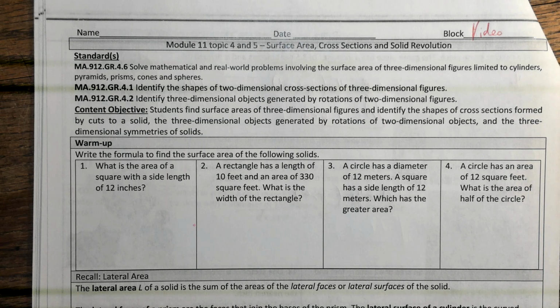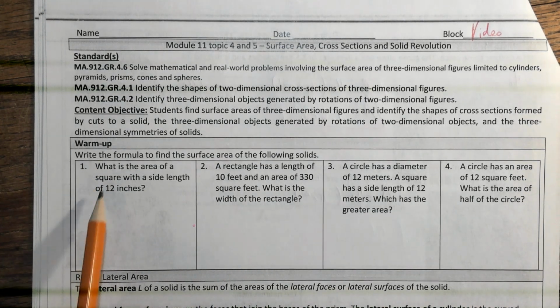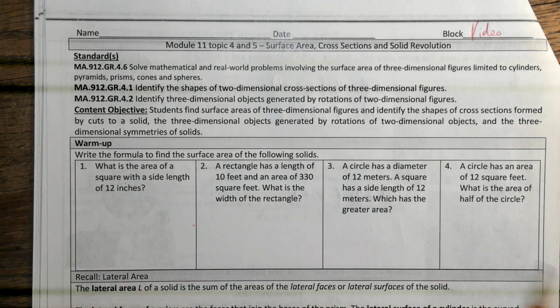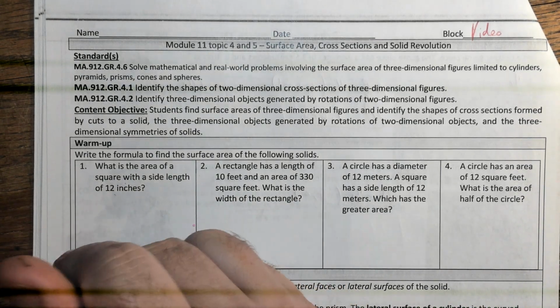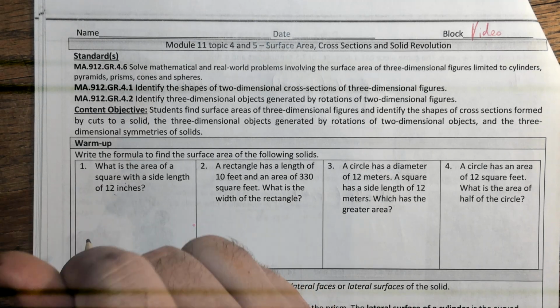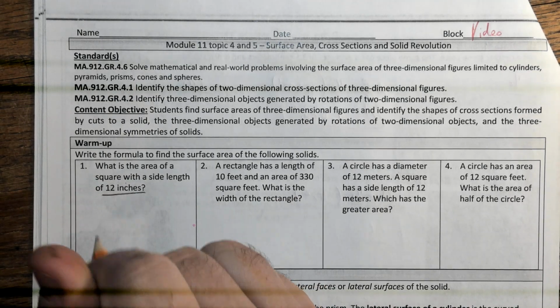All right, it says write the formula to find surface area for the following solids. Well, it also asks us to find it, so we're just going to do both. Number one, what is the area of a square with side length of 12 inches? For a square, all four sides are the same length.